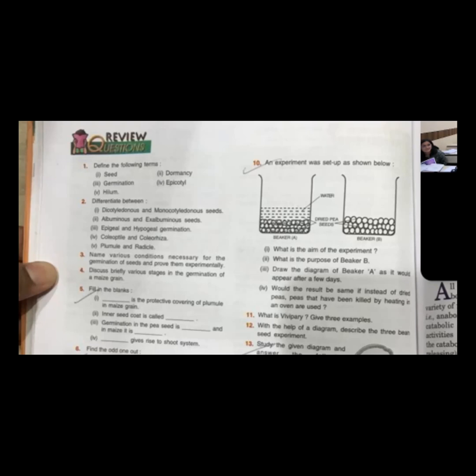There are many. But if you want to write something else, then cotyledons store abundant amount of food. Scutellum is not a rich source of food. Cotyledon stores abundant food. Scutellum is not a rich source of food. Complete it.